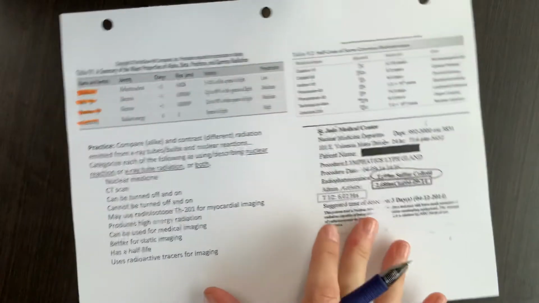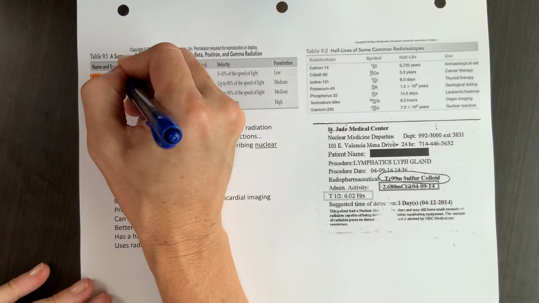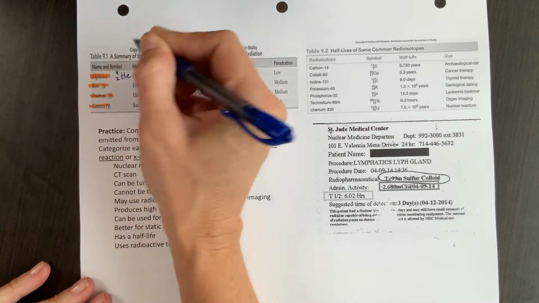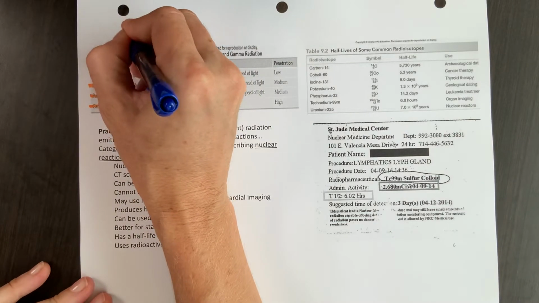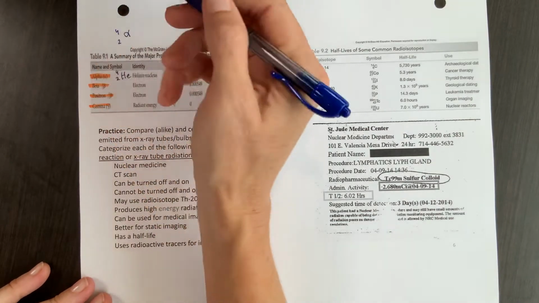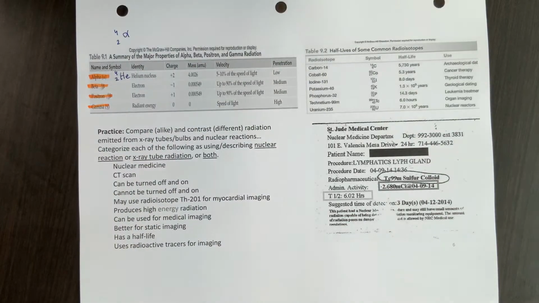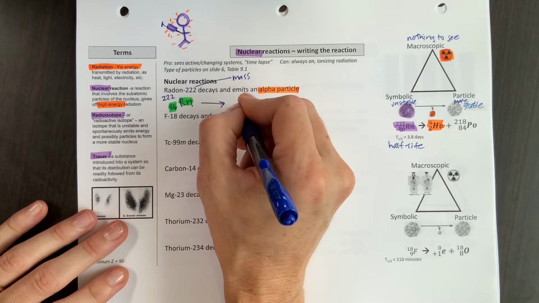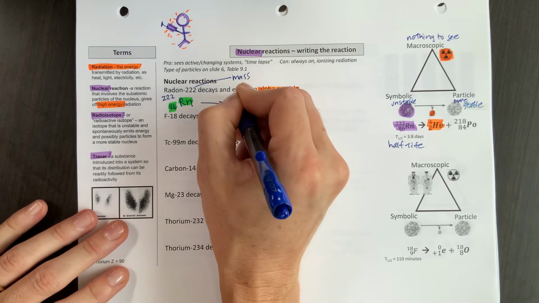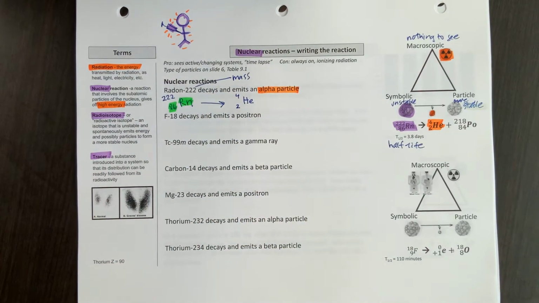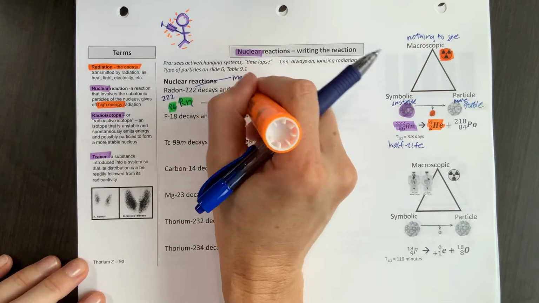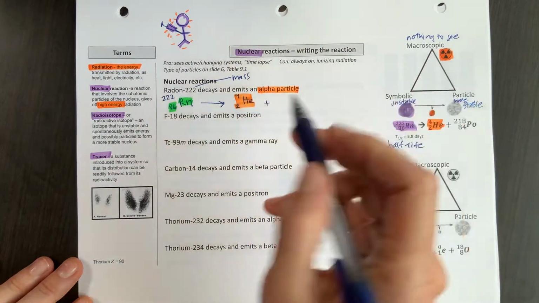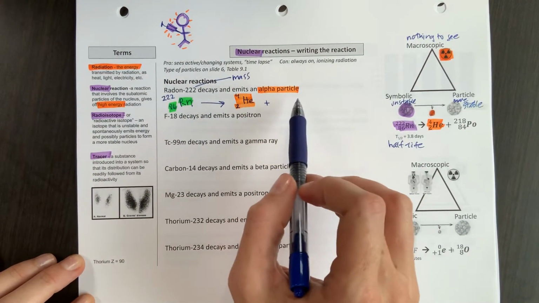And let's just write it in here. For our alpha particle, it's going to be helium with 2 protons and a mass of 4, or you could also write that as alpha, 2 protons, mass of 4. Either one of those means the same thing, okay? So radon decays and emits an alpha particle. So I'm going to write 2 protons, helium, total mass of 4. So that's my alpha particle. That's also my energy, right? My radiation.